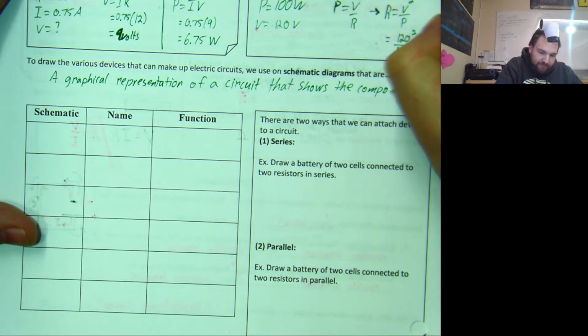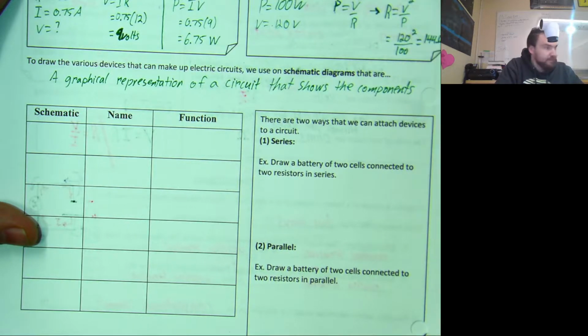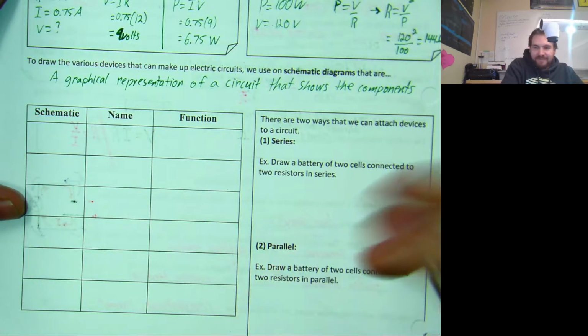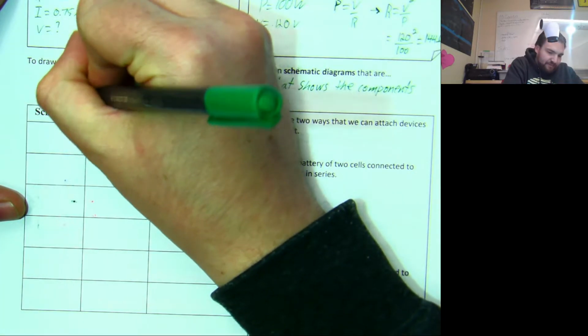How's it going back there? Just printing? Excellent.